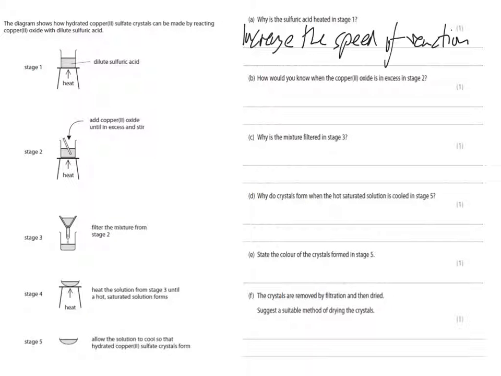Now, you'd know whether it was in excess because when you initially start to add it, the copper oxide starts to disappear. And it starts to disappear because it's forming a soluble product. Copper sulfate is soluble. However, when all the sulfuric acid has reacted, you add your copper oxide and no more reaction can occur. So the copper oxide just sort of sinks to the bottom.